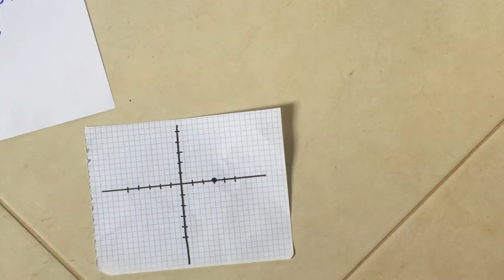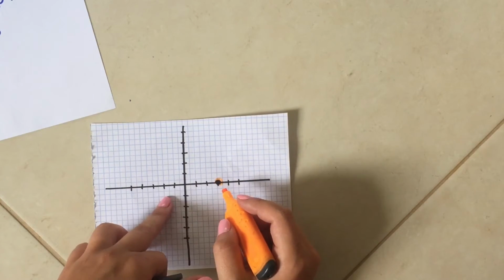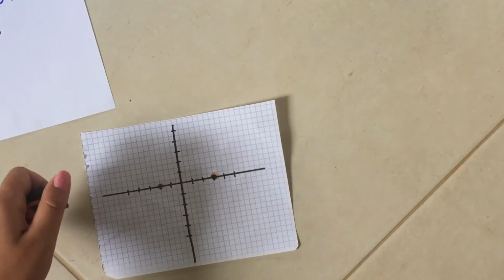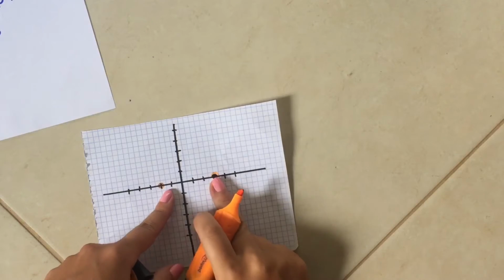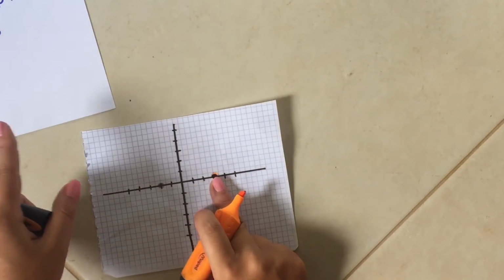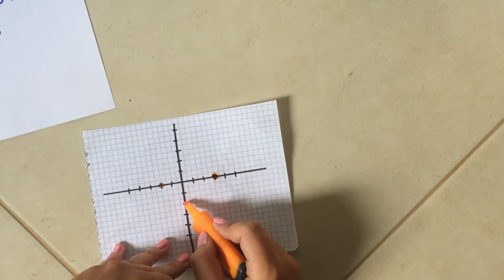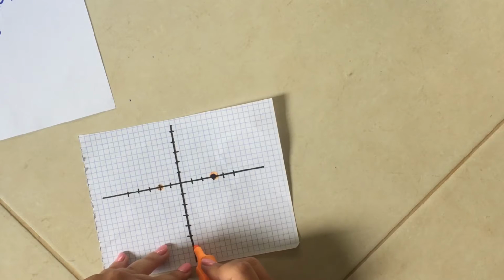Let me do it in red, which is here. And then our other x-intercept, which is negative 2, which is right here. So here we have our x-intercepts. Now our y-intercept is 0 and negative 6. So we will be counting down 1, 2, 3, 4, 5, 6. So our y-intercept is right here.